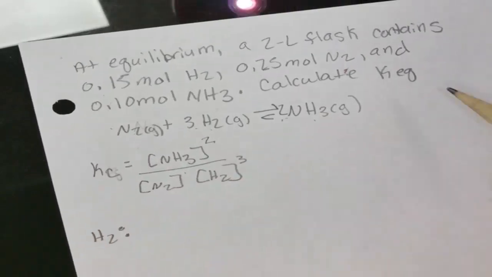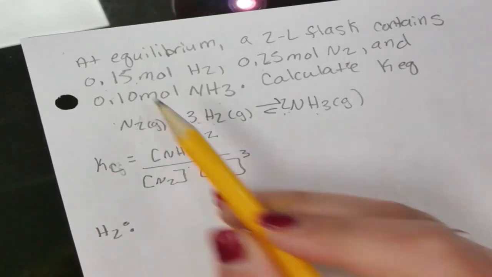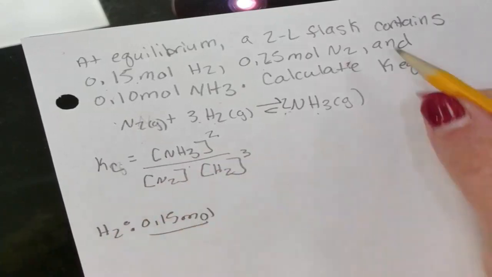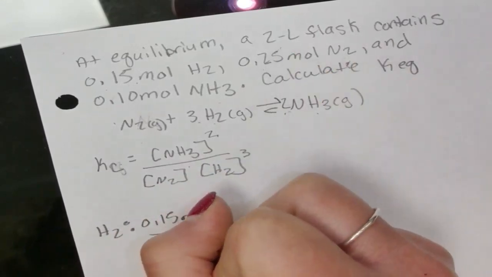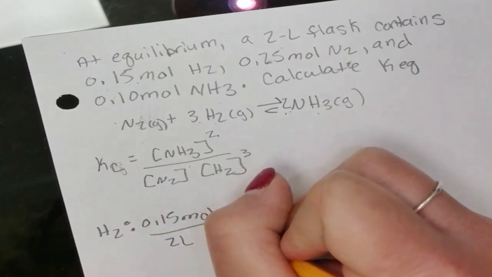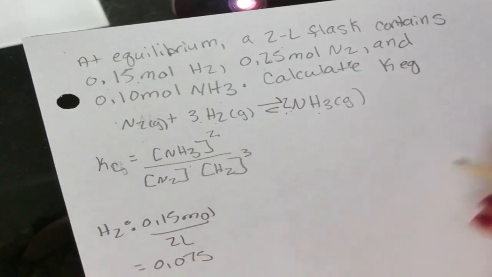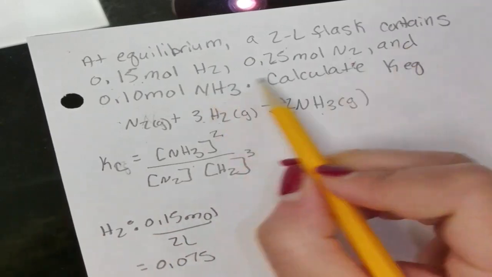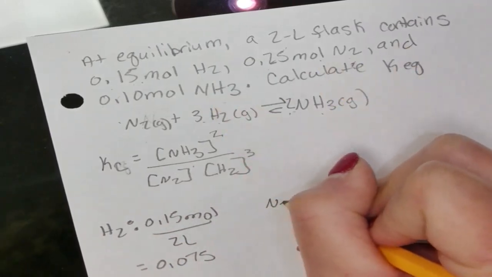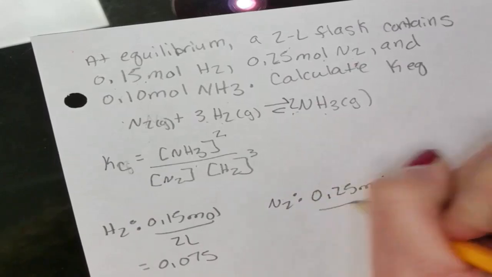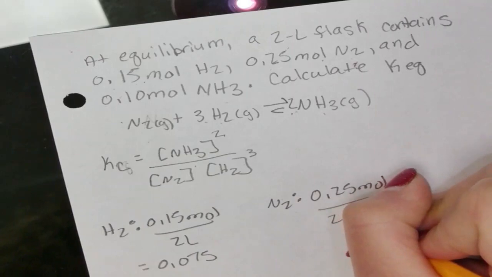So hydrogen has 0.15 moles, and my volume is 2 liters. So the molarity of hydrogen is going to be 0.075, and then my nitrogen is 0.25 moles. Again, the same volume, 2 liters.